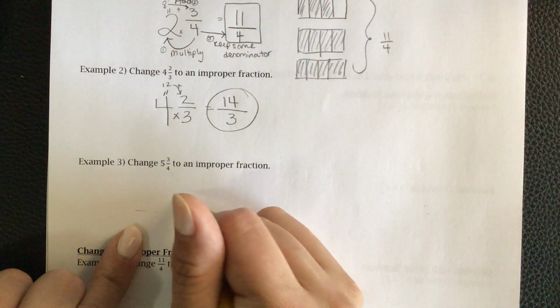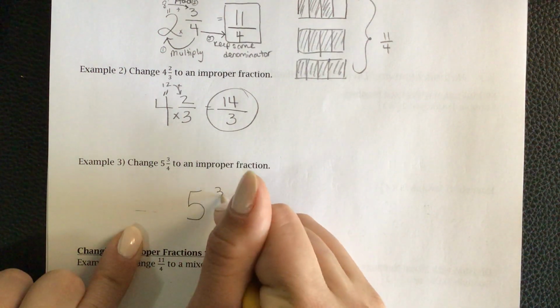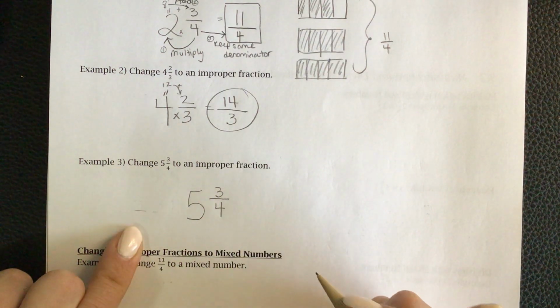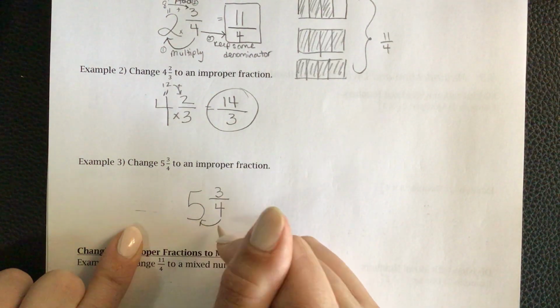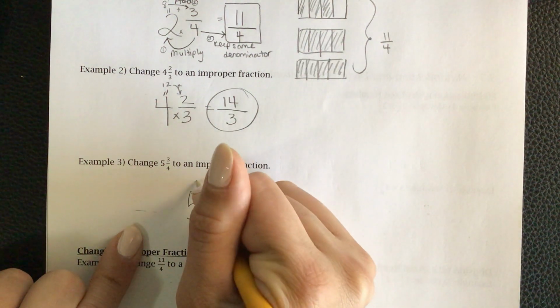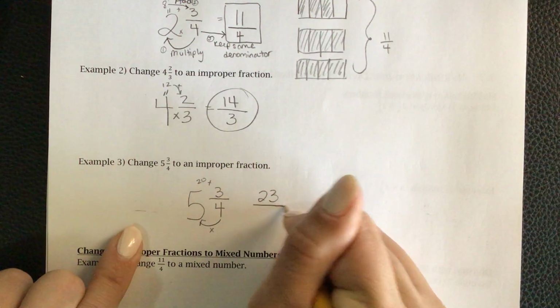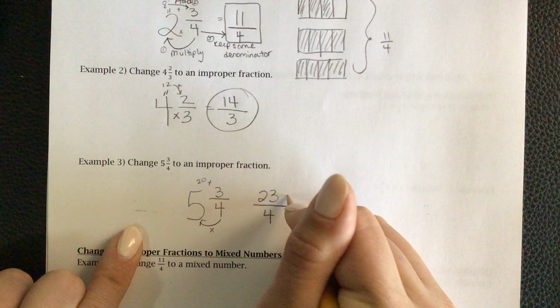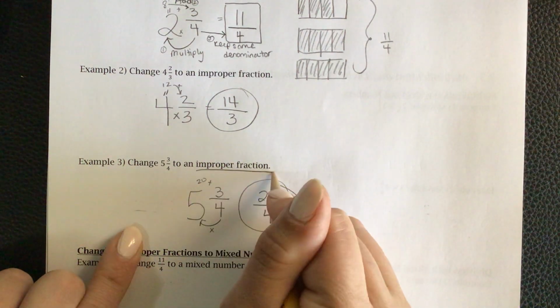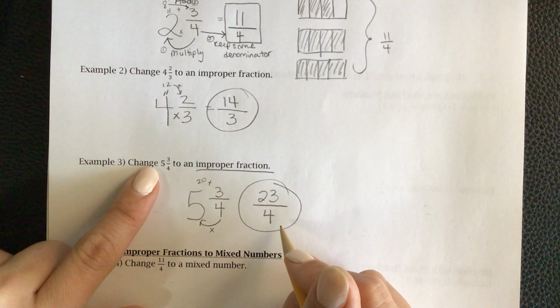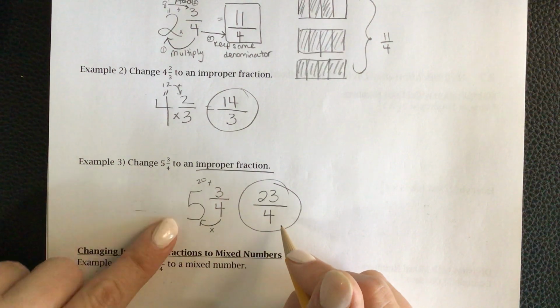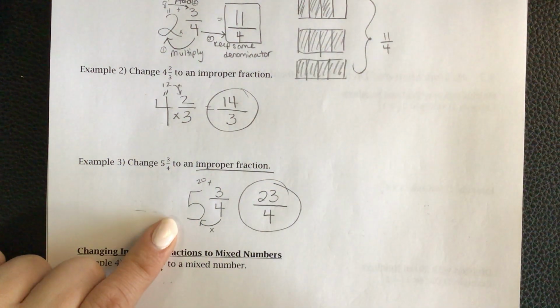Try example 3. I have 5 3/4. 4 times 5 is 20, and then 20 plus 3 is 23 over 4. And we've changed our mixed numbers into an improper fraction.